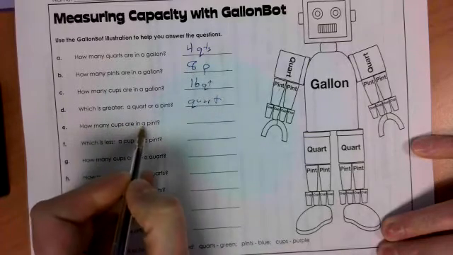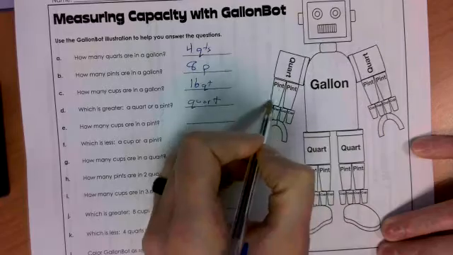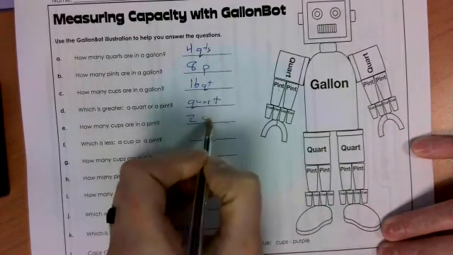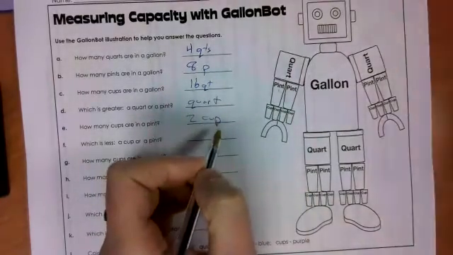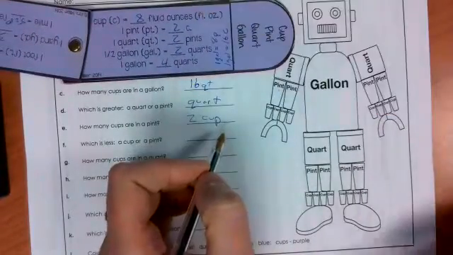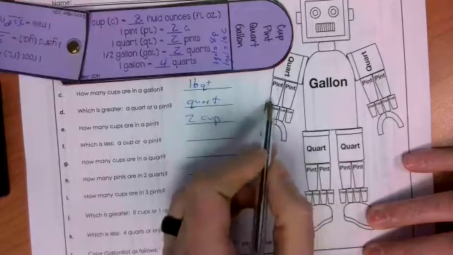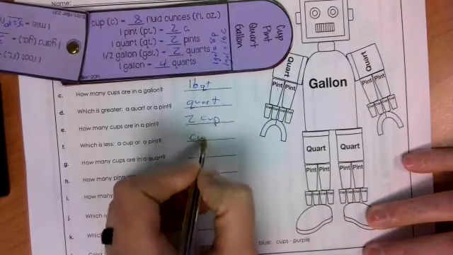How many cups are in a pint? So this is our whole. So we're just going pint. How many cups are right there? Well, there's 2 cups. Unless you wanted to look back on your conversion chart, and your answer would be right there on your conversion chart as well. Which is less, a cup or a pint? So we have a cup and a pint. Which one is less? We see that a cup is less.